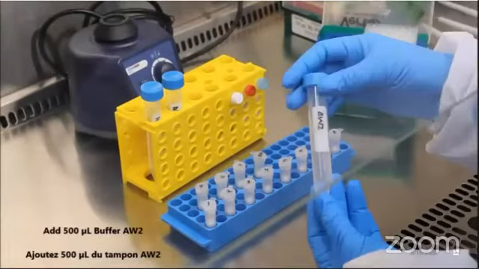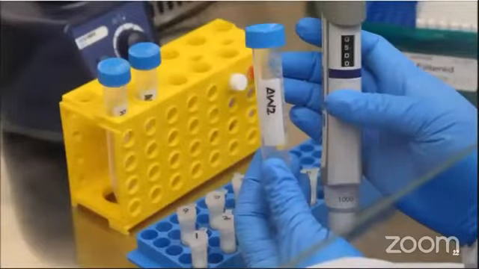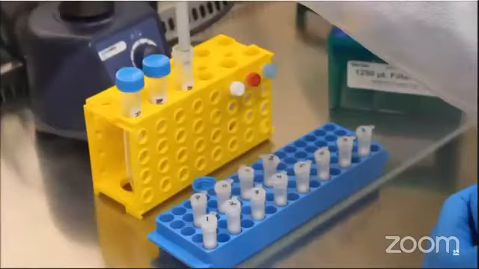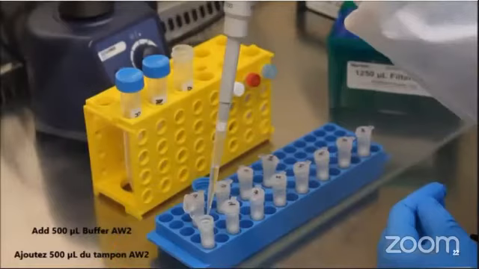Now the wash buffer 2, which is the AW2, and the addition of AW2 onto the column.